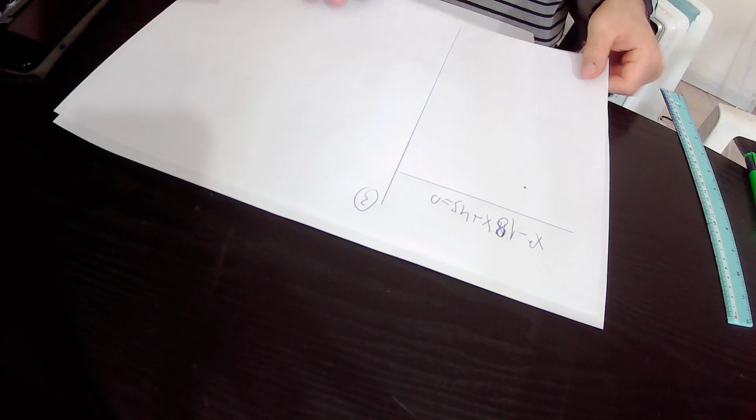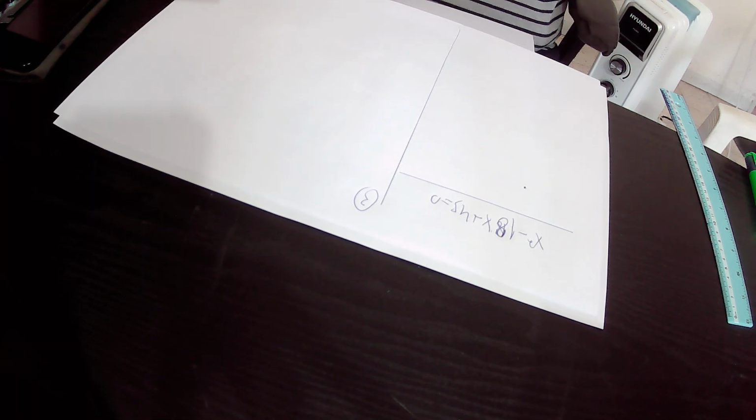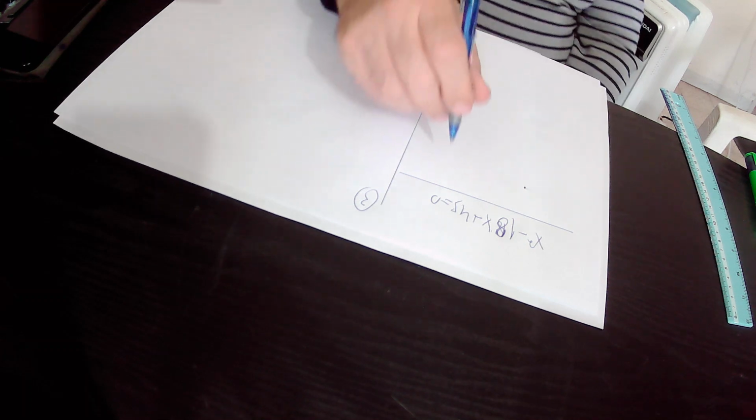And again, we found out that x squared minus 18x plus 45 equals 0. So this is a quadratic equation.